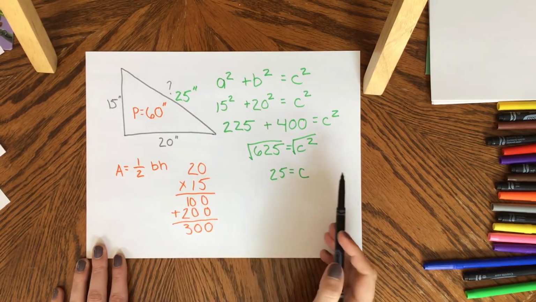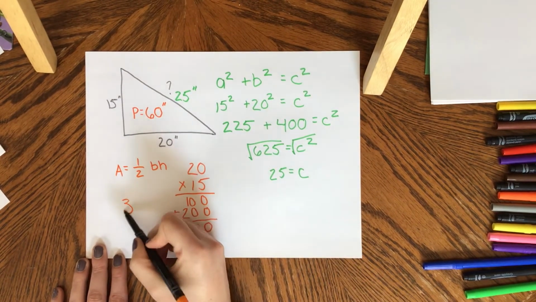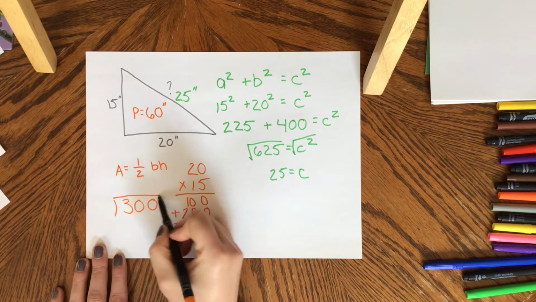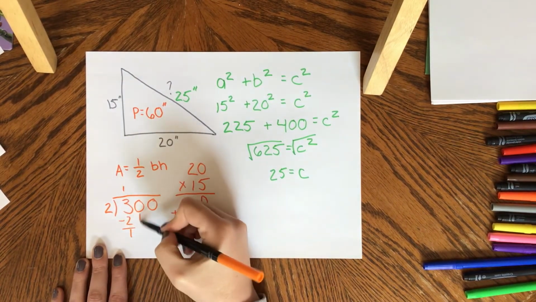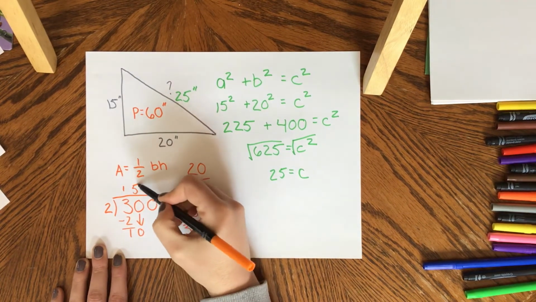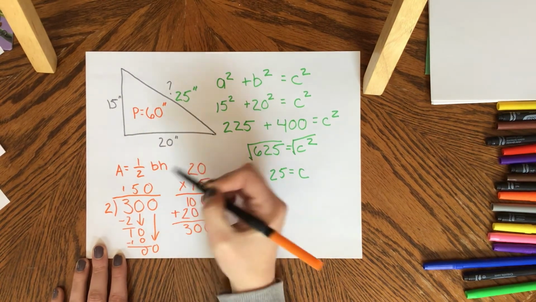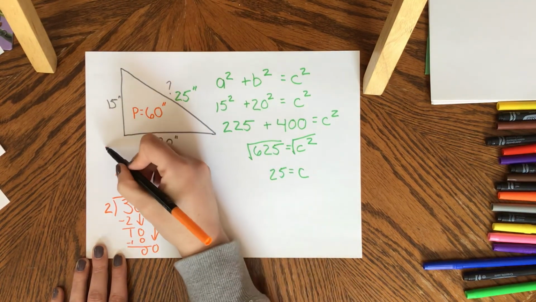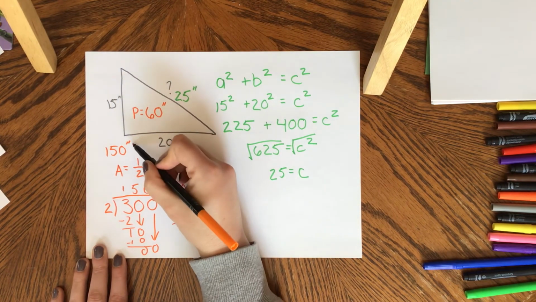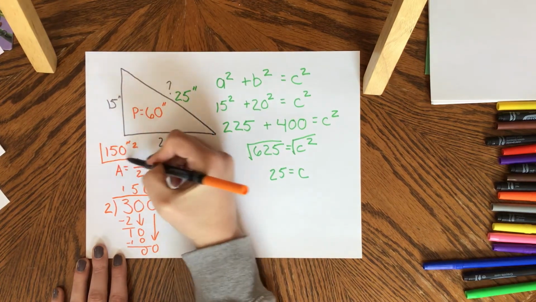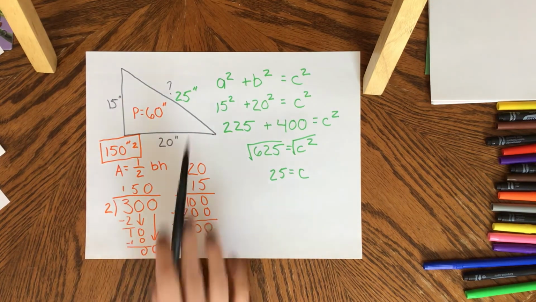Now I need 1/2 of that. And finding 1/2 is the same as saying divide by 2. So if I take 300 and I divide by 2, 2 goes into 3 once, 2 goes into 10 5 times. So my area is 150 inches squared. 150 inches squared. So that's how you find a perimeter and an area of a triangle.